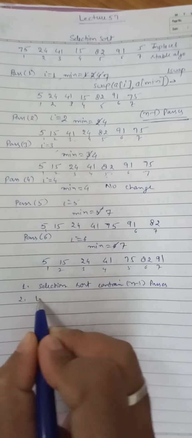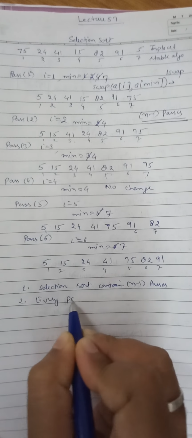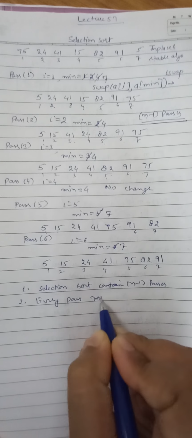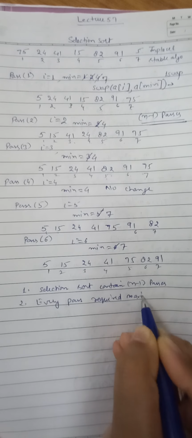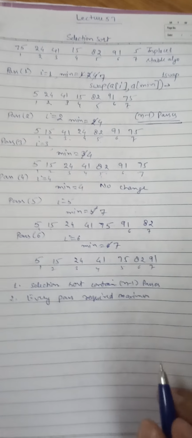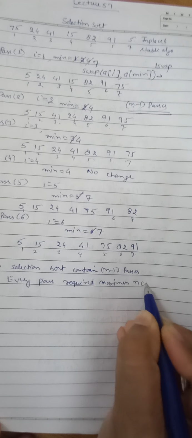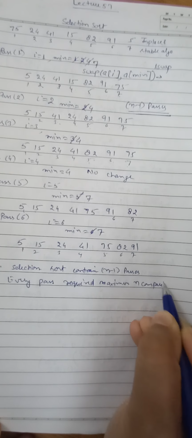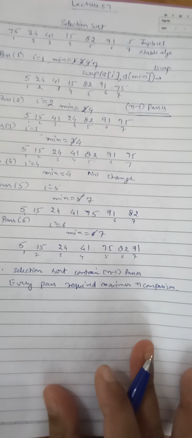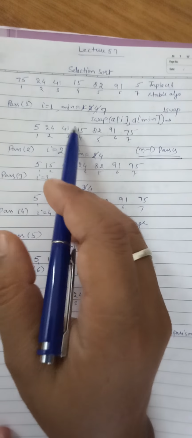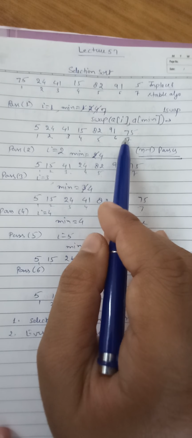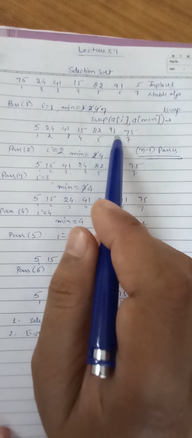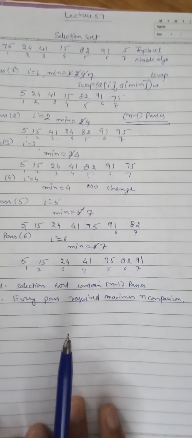and every pass requires a maximum of n comparisons. As we have seen in our first pass, we need n comparisons. We compare the first element with all the elements, so a maximum of n comparisons are possible.